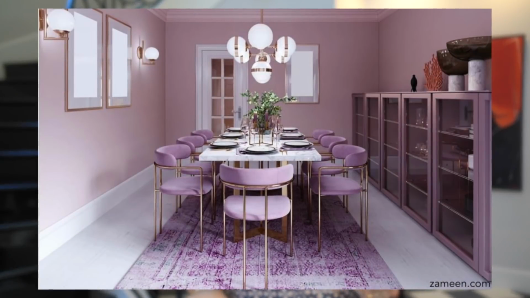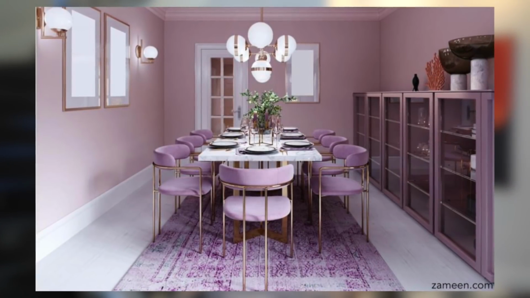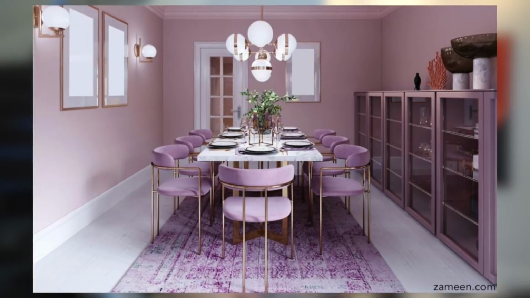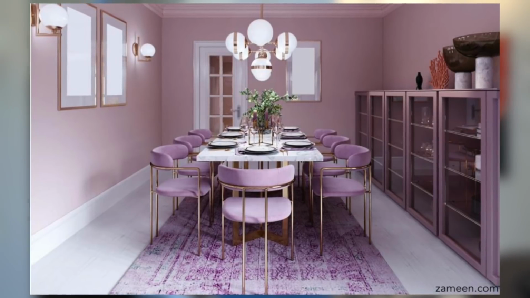Another reason why designers use rugs is to really enforce a monochromatic look. If you look at the photo here, which is all lavender, you will see the rug is lavender, the walls are lavender, the chairs are upholstered in a lavender velour. And so this is really a great way to be able to achieve that by really emphasizing color.